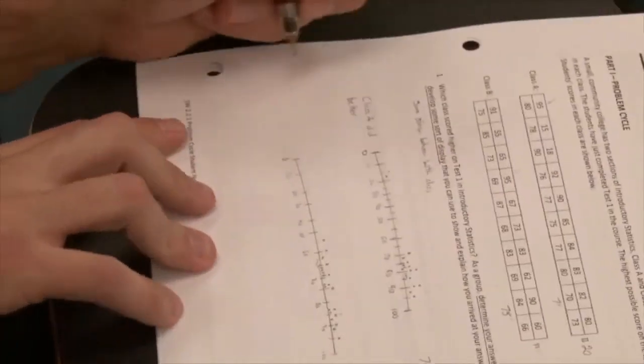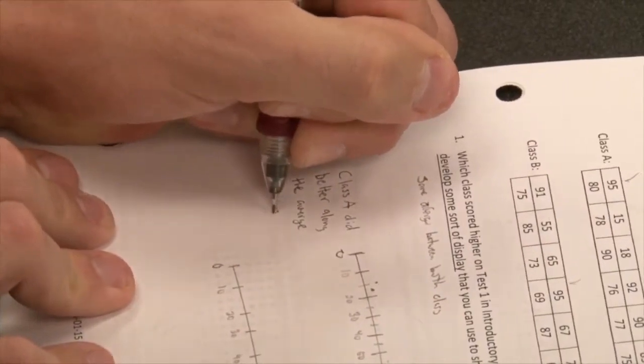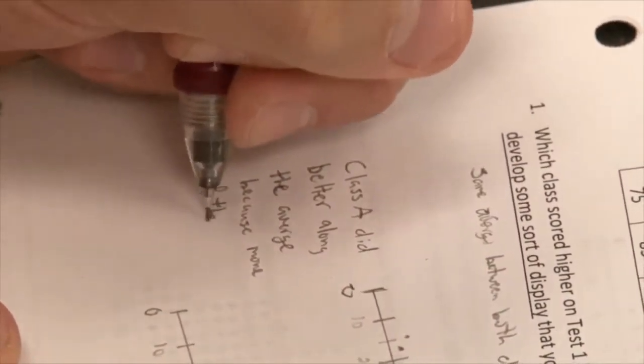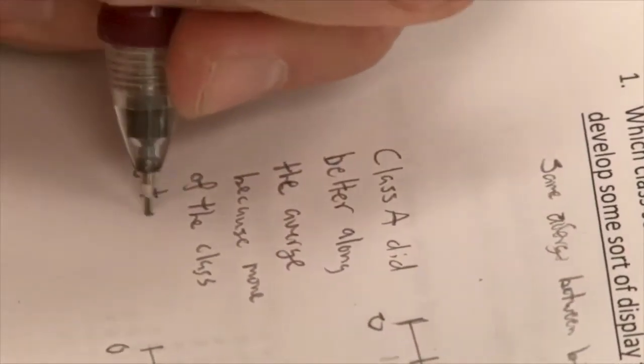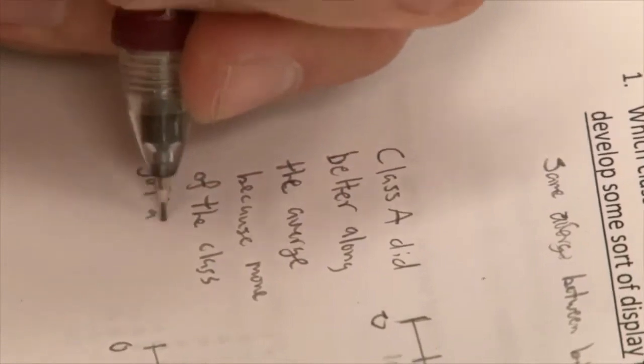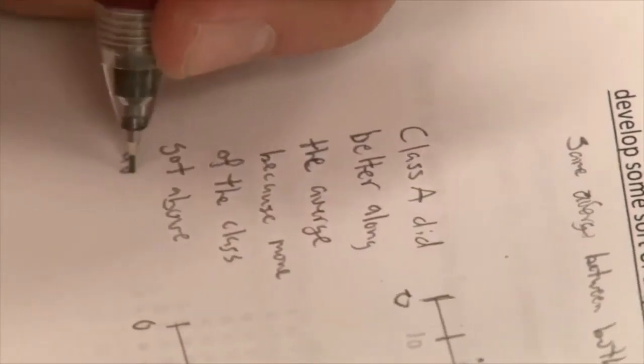Statistically, the bell curve's just farther along on the thing. Yeah, I agree. Stat average. More of the class got above average. The student writes on their worksheet, Class A did better along the average because more of the class got above average. I like it.